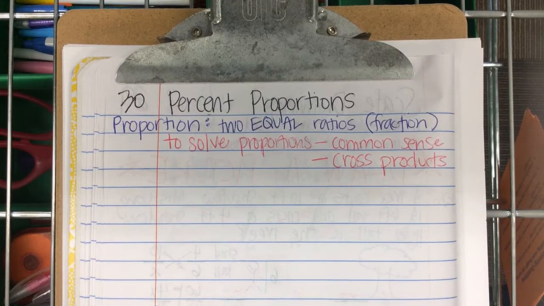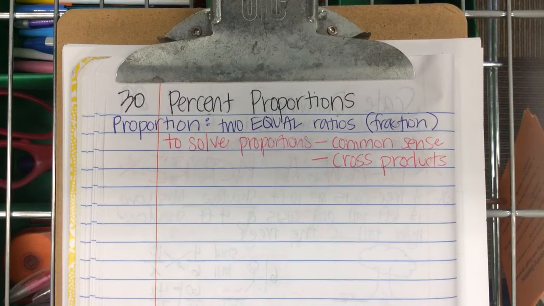Common sense is easy if it's obvious, right? If it's not obvious, you have to use cross products. And that's okay because it's just a one-step problem.